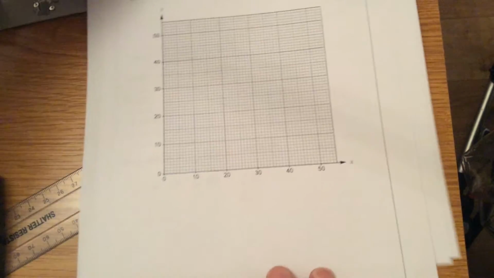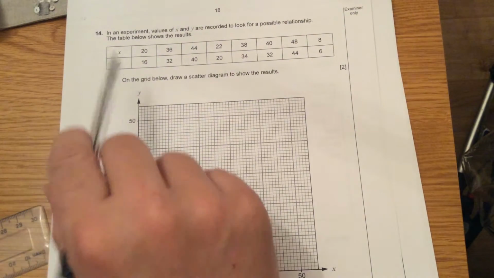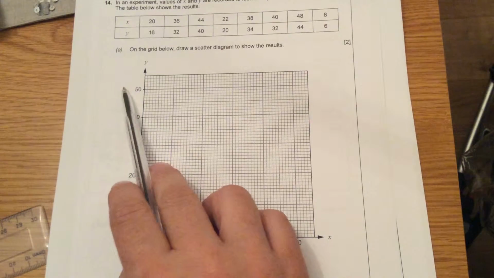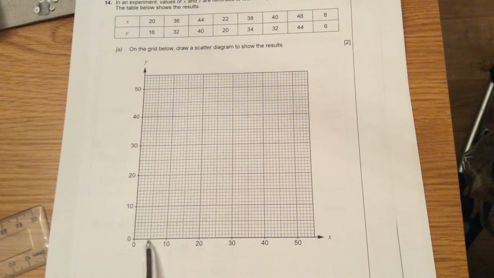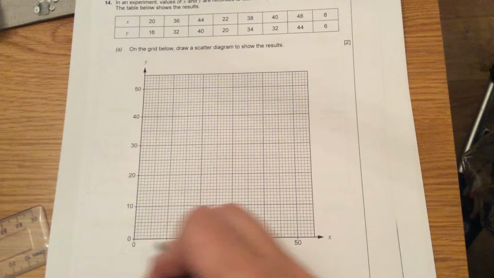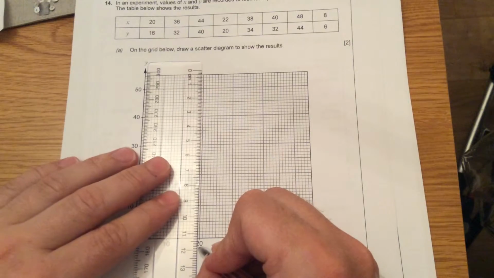Question number 14, a scatter diagram. First thing you need to think about is X is going across, Y is going up. The scale looks quite easy going across. You're going across in ones, and we're also going up in ones because 10 squares represent 10 units. So I'm going to go across to 20, up to 16.